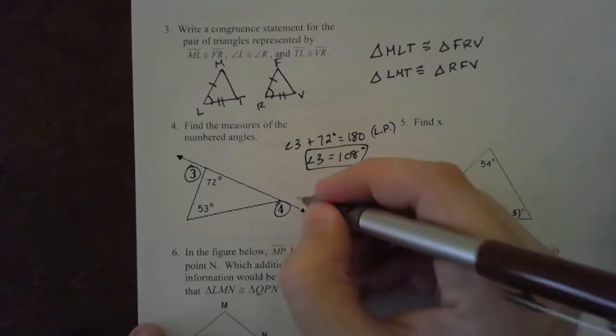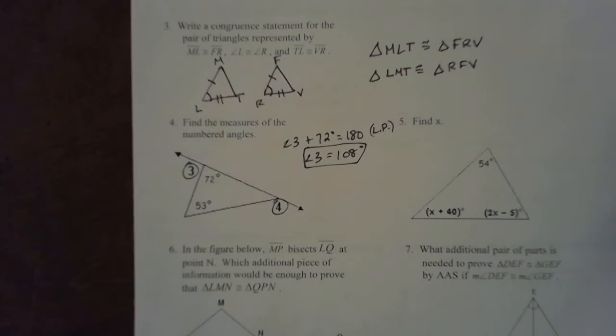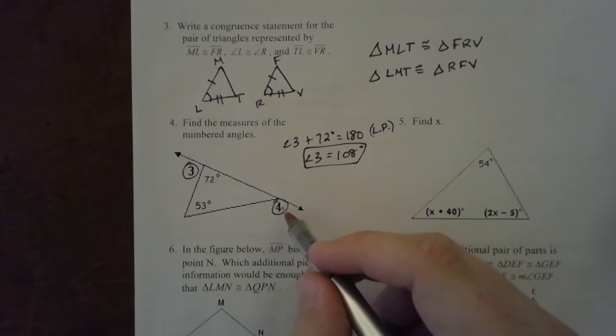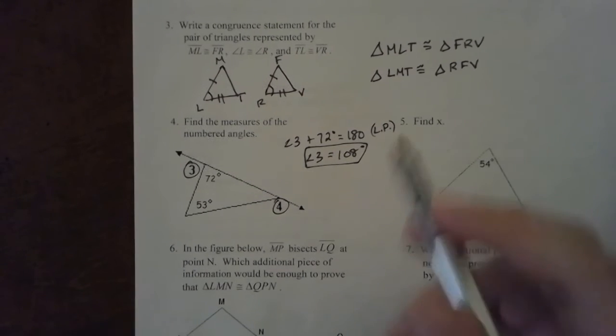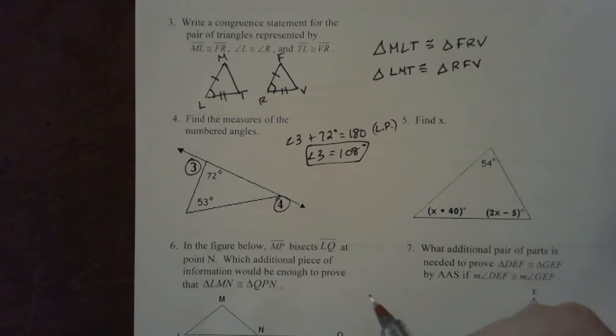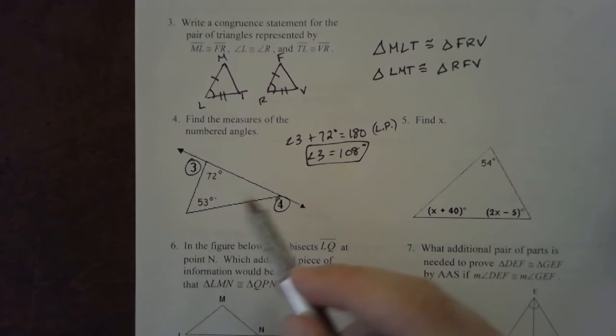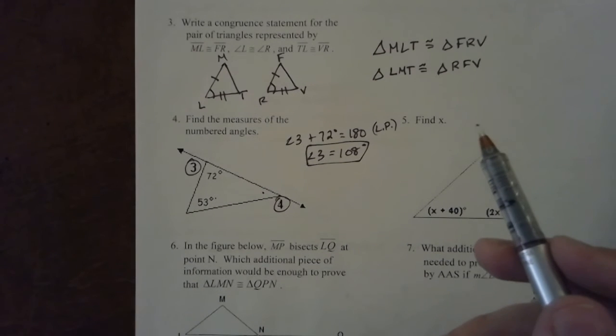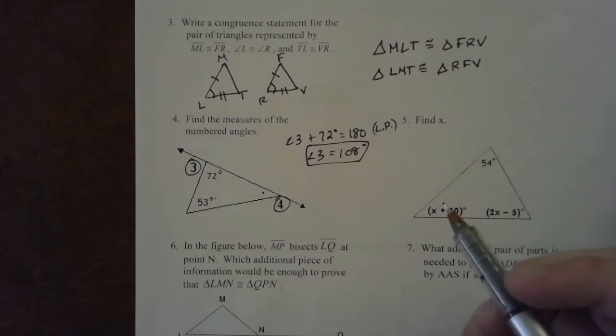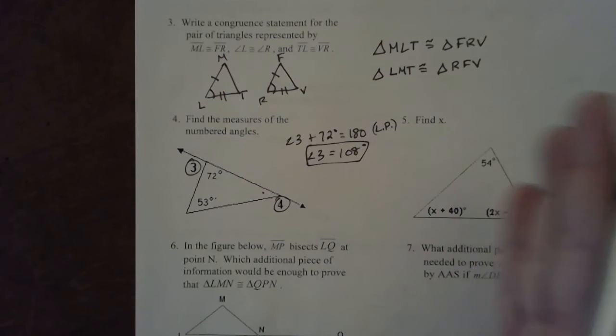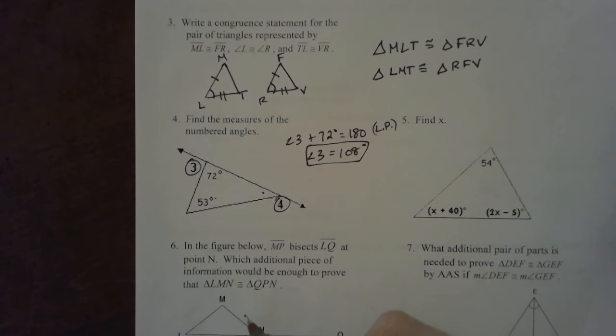Next up, I want to figure out angle 4. We talked about a theorem back in 5.1 called the exterior angle theorem, which tells me that angle 4 right here is an exterior angle. This exterior angle is going to be equal to the sum of the two remote interior angles. Another way to think of the two remote interior angles is if you look inside the triangle, you've got 3 angles, this angle, and then this angle, which they didn't label for us. The two remote interior angles are the two that are away from the exterior angle in question.